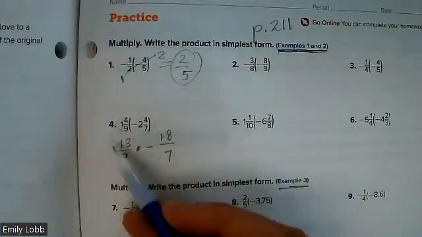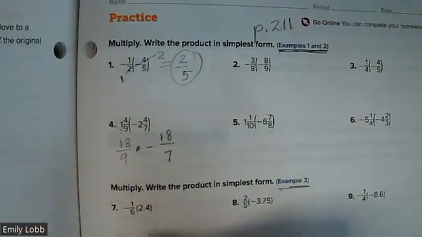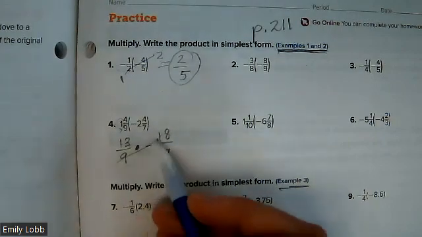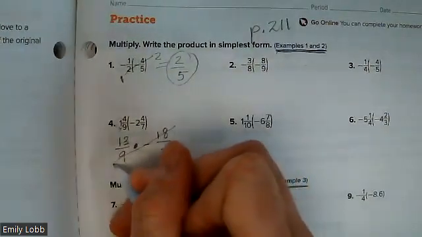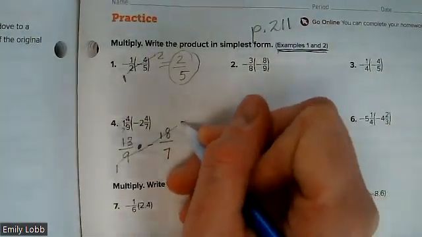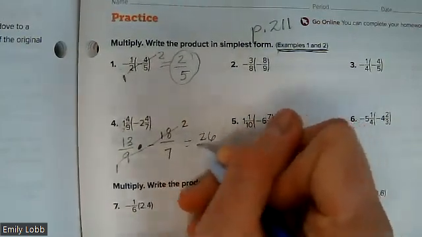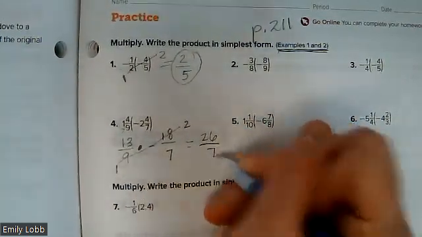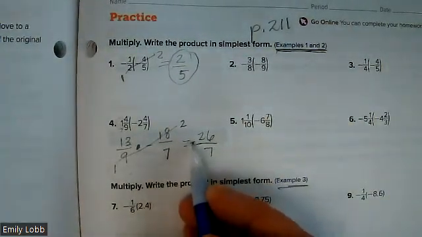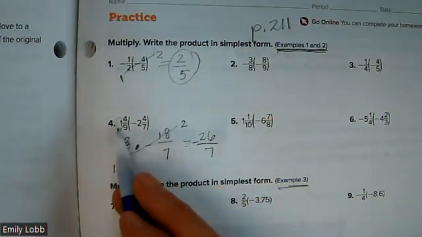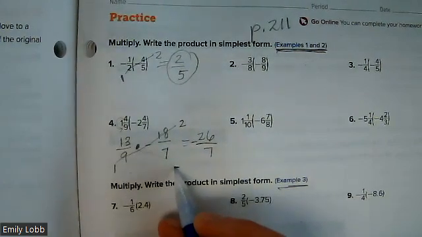I realized I forgot to go across my diagonal. Here I can't take a factor out of either of those. They're prime. Here I can though. What can I take out of 9 and 18? 9. So 9 divided by 9 is 1. 18 divided by 9 is 2. 13 times 2. Now that's something I can do in my head. And 1 times 7. Now I would change this to a mixed number. And I have to remember that it is negative because positive times a negative is negative. So this is going to be negative something.